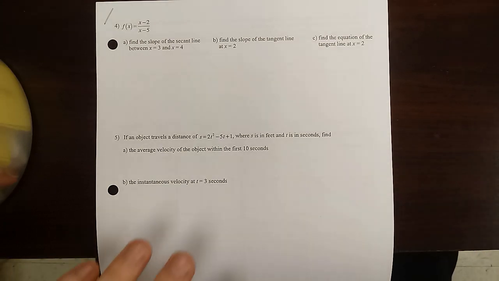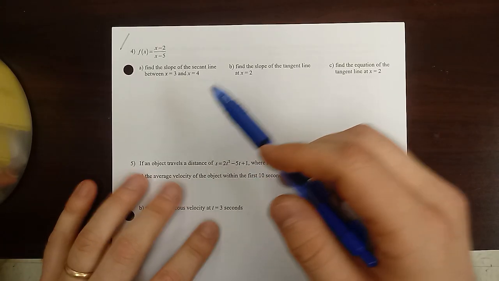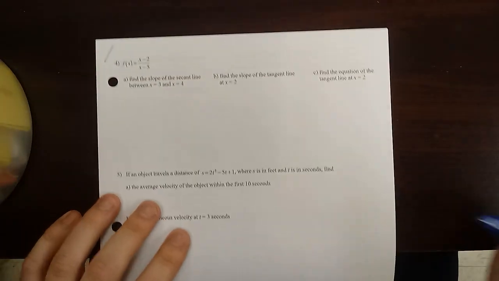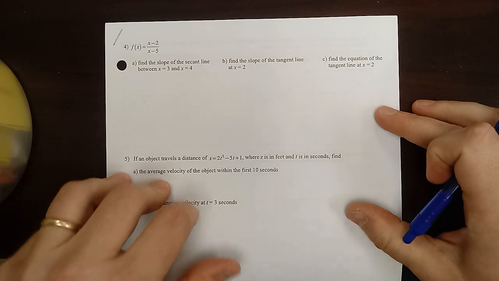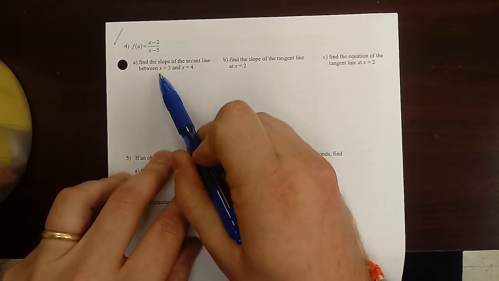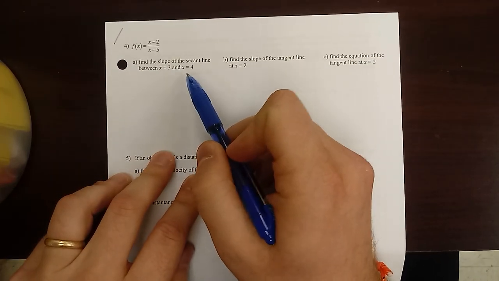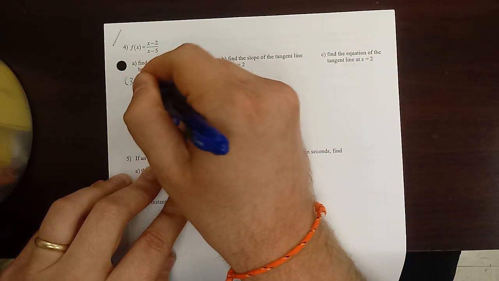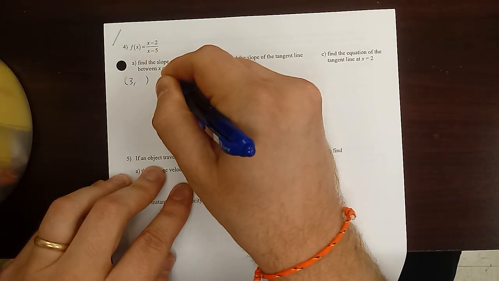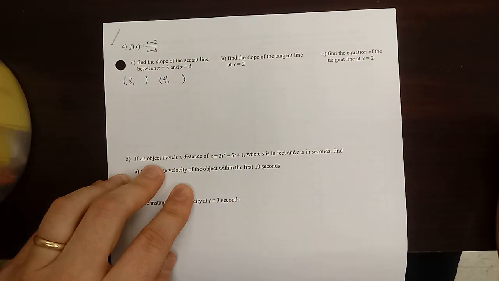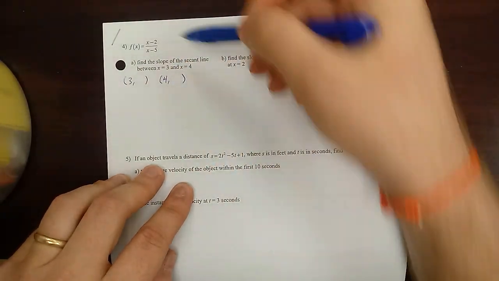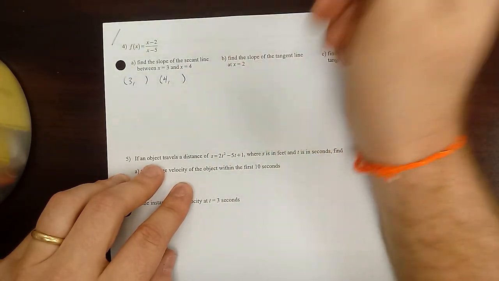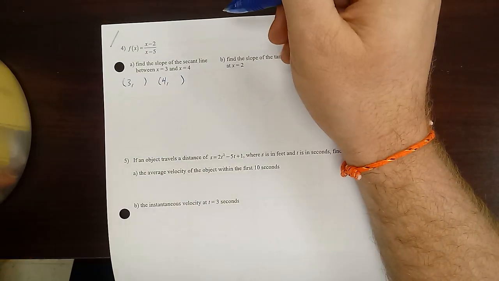All right. So first question. No, I'm not skipping this one. I did this one in class, but it's worth doing now. It says, find the slope of the secant line between x equals 3 and x equals 4. So that's really saying between the point 3 comma something and 4 comma something, find the slope. And to do that, we literally just go to this, plug in 3, plug in 4, get our numbers.